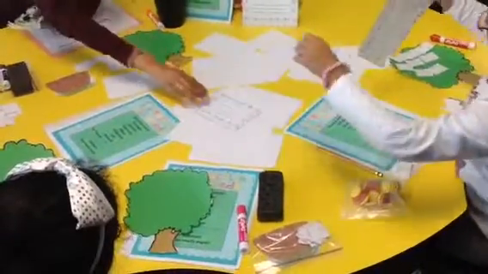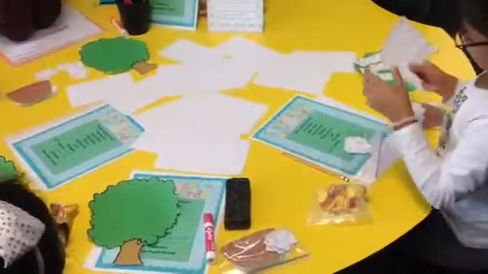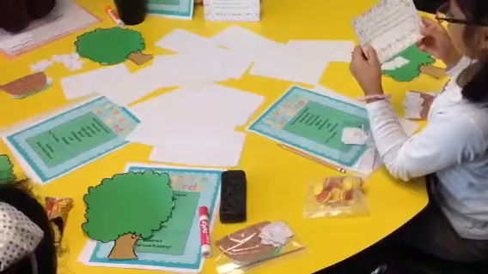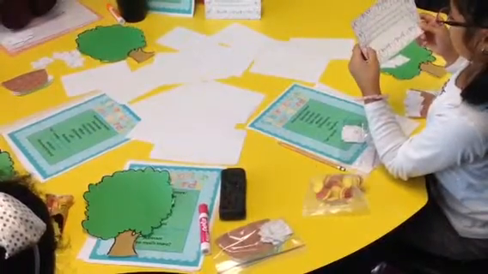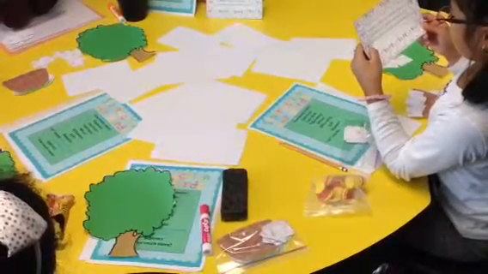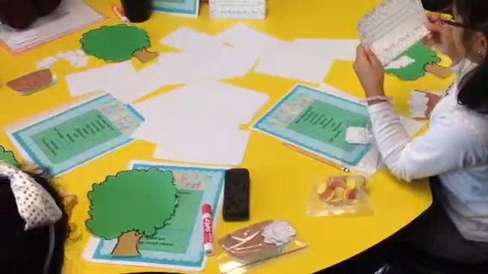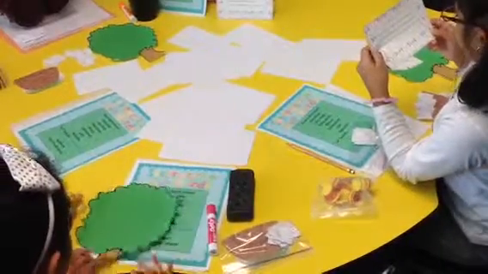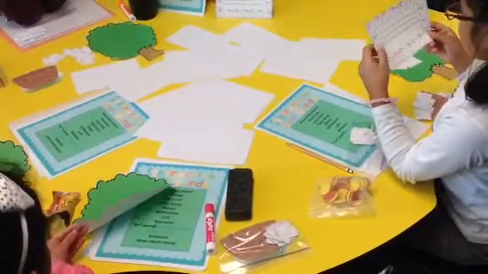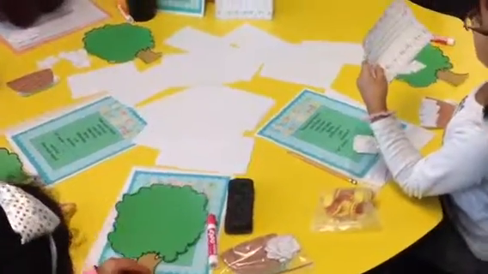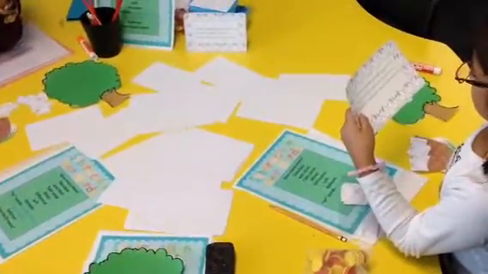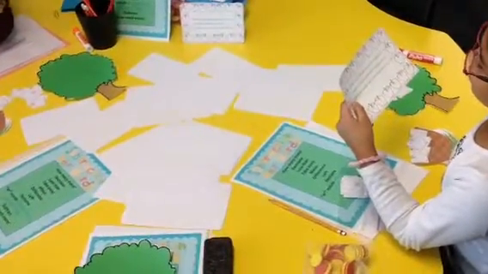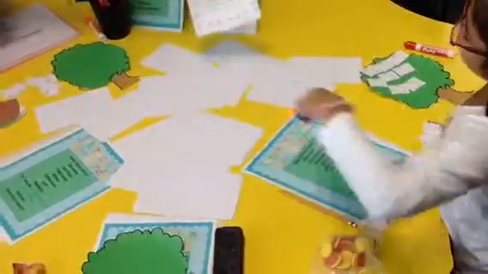Okay, so read the problem out loud now to everybody. There was an apple tree with 11 apples on it. A gust of wind came and 4 apples fell off. How many apples were still hanging on the tree? So, is this going to be a subtraction problem or an addition problem? Subtraction. Subtraction, good. So, can I see it? Good, I'm going to pop it up right here.